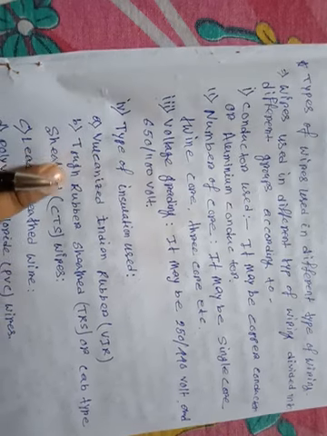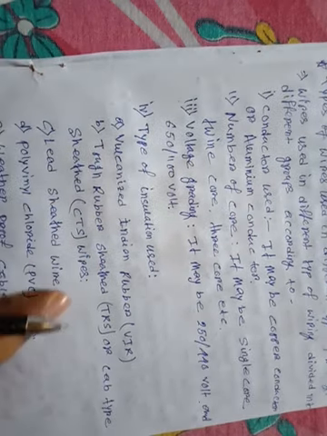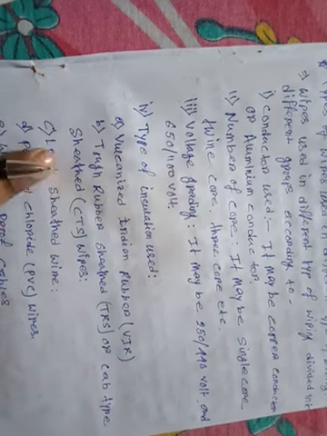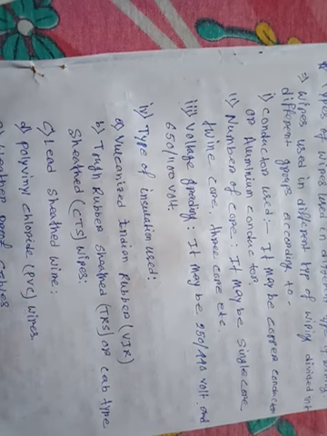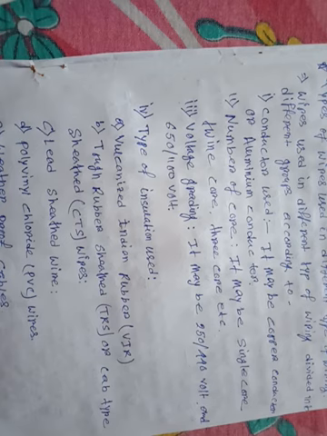Option B, tough rubber sheathed, the short form is TRS, or cab tyre sheathed, the short form is CTS wire. These wires are insulated with tough rubber compound, which has more water resistance properties. That is why we use this type of rubber as insulation for the conductor.